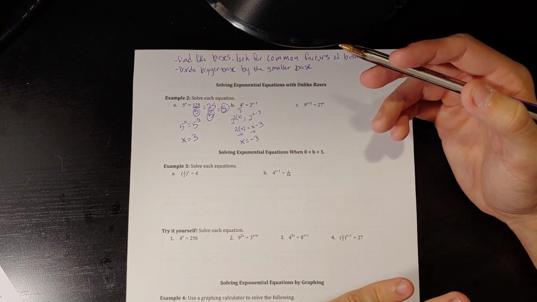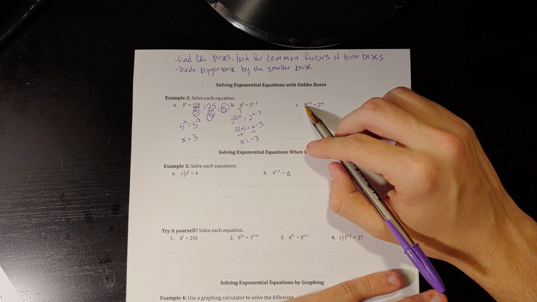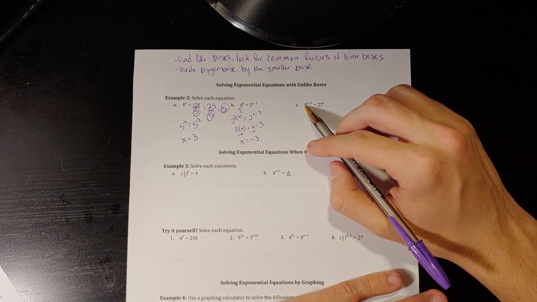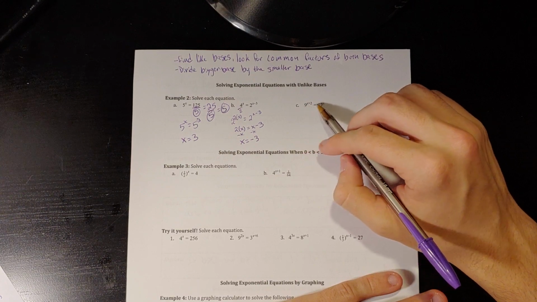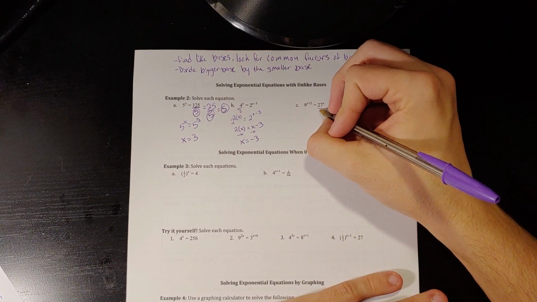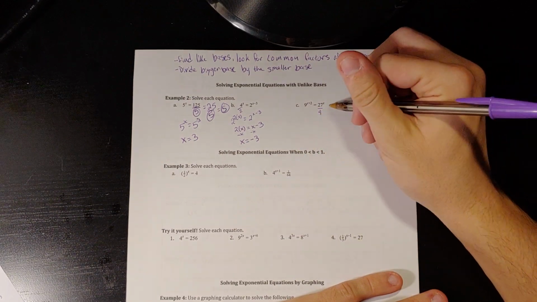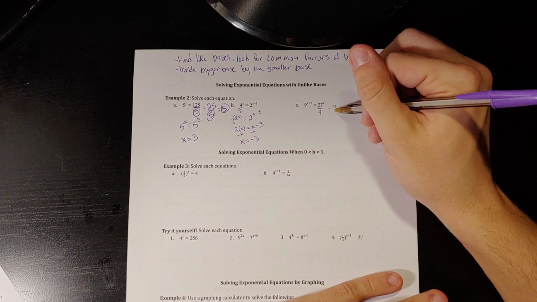Ask me questions. So this last one, what I'm going to do now is take a look at 9 and 27. So 27 is my bigger base, so I'm going to divide this by 9. That's going to give me 3.